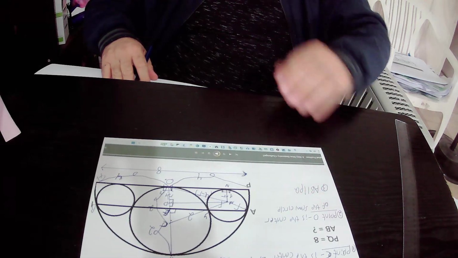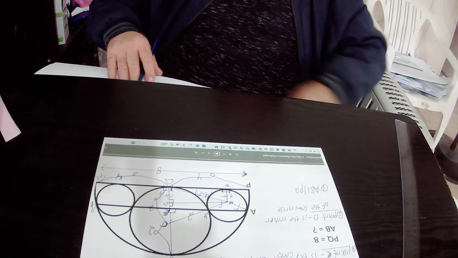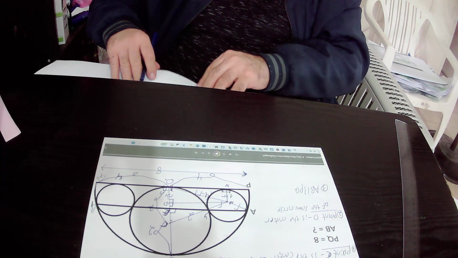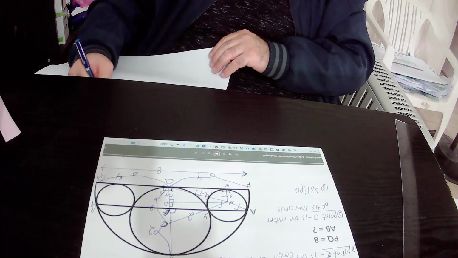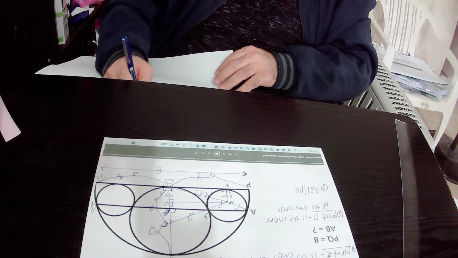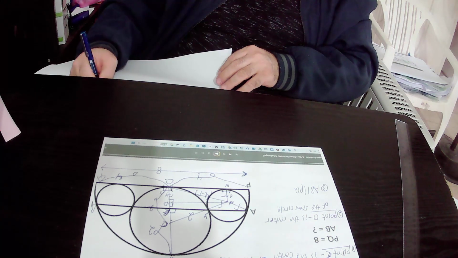We'll prove that the right triangle CEY is similar to the right triangle CDM.